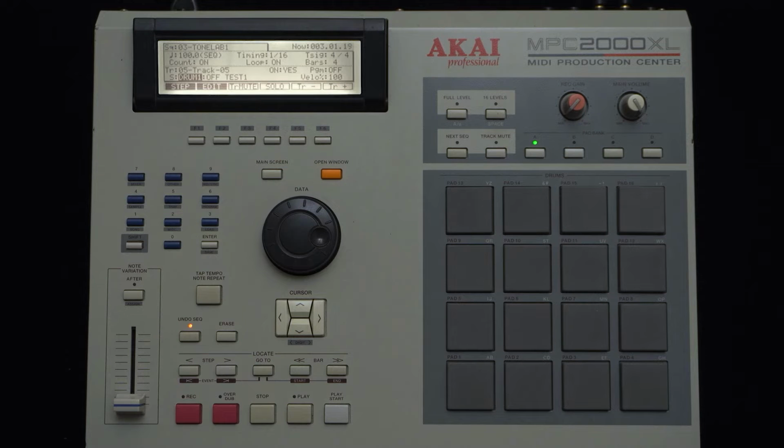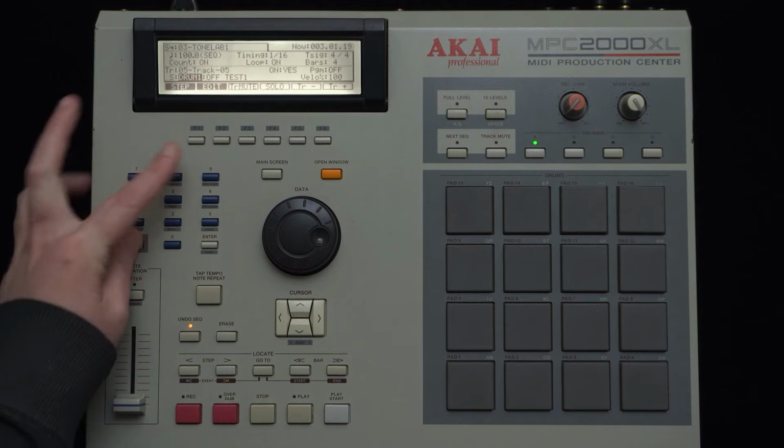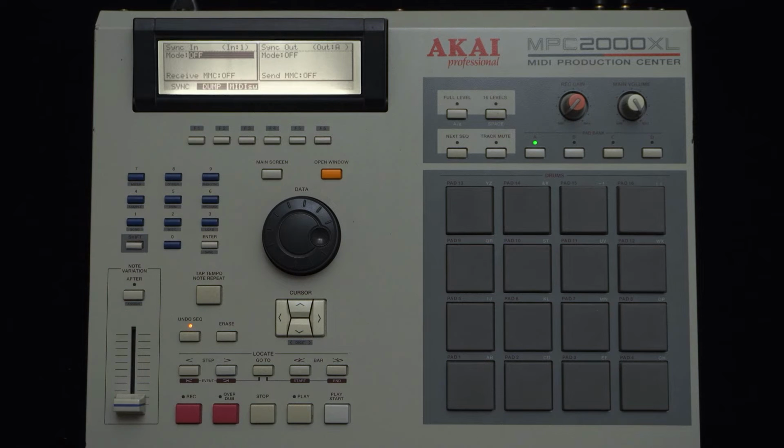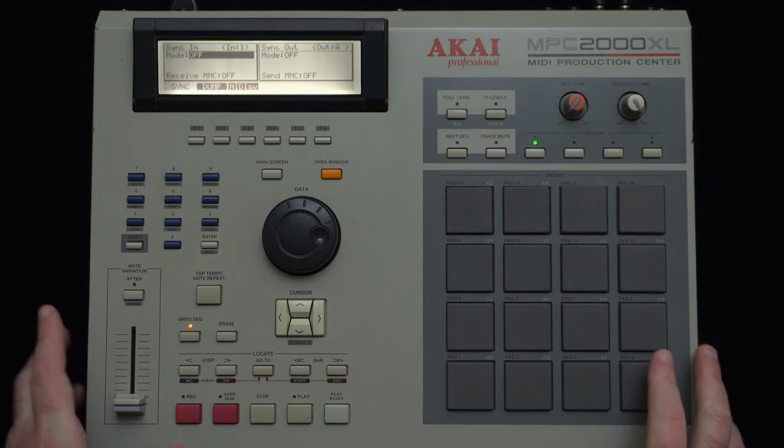So next up, let's take a look at how we can sync the MPC to another device. If we hold down Shift and press 9, we can find the functions for the sync page. But first, just a word to the newbies struggling with the concept of sync. You don't need your MPC to be in sync with another device if all you're trying to do is trigger the sounds inside your MPC.